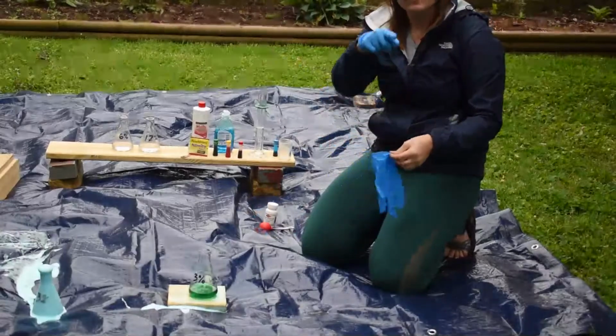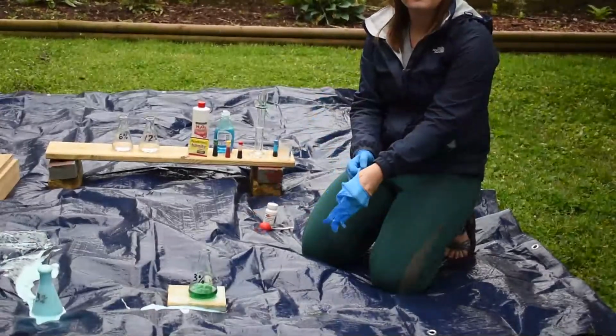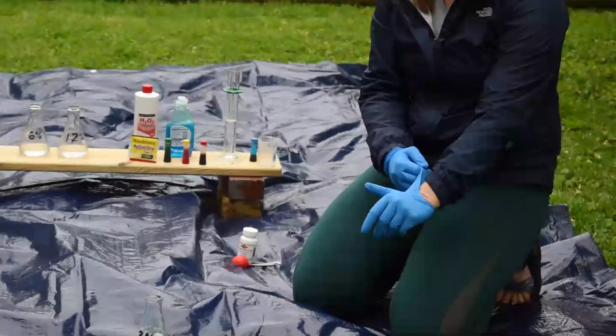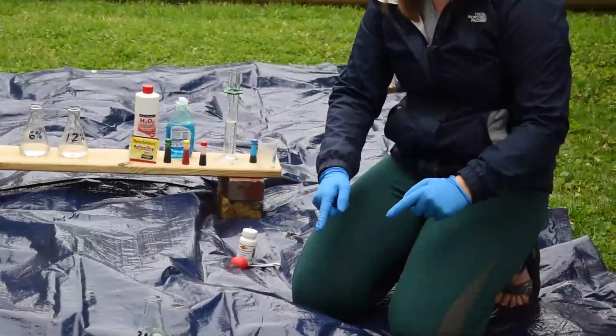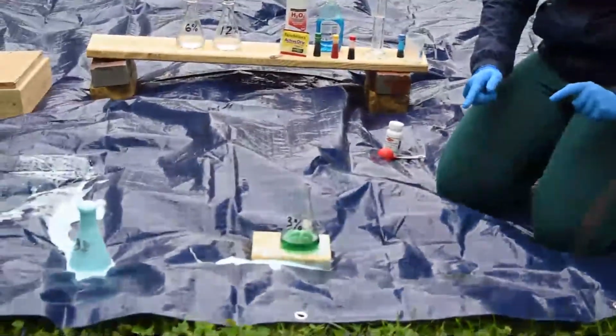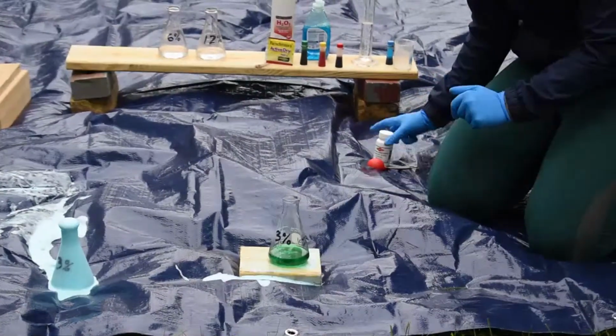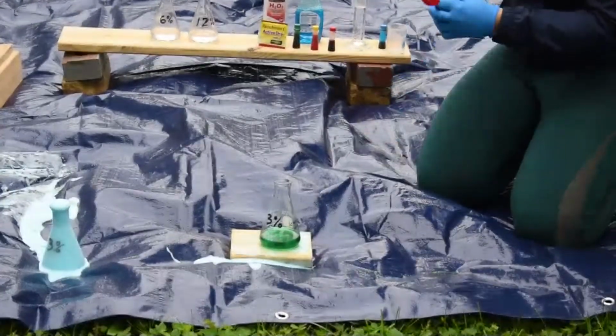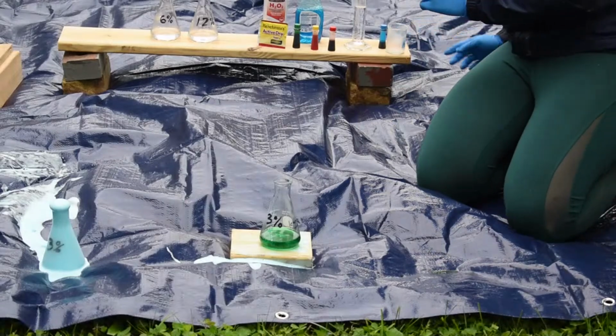Okay. Can you zoom in on it? You have to adjust it down. Yeah, that's good. Okay.